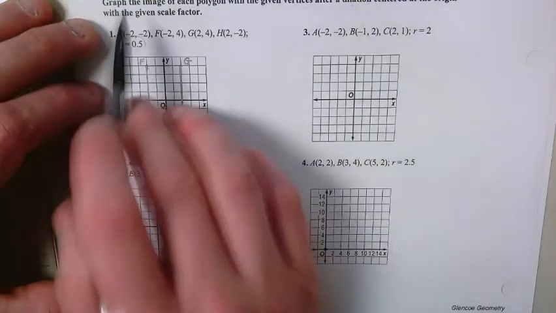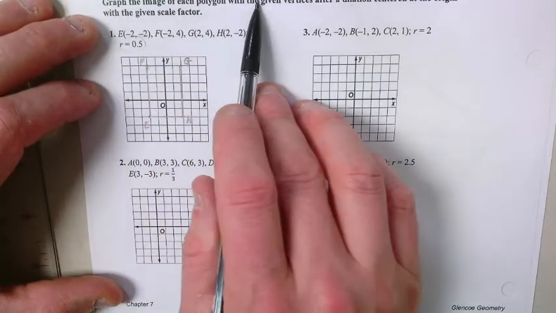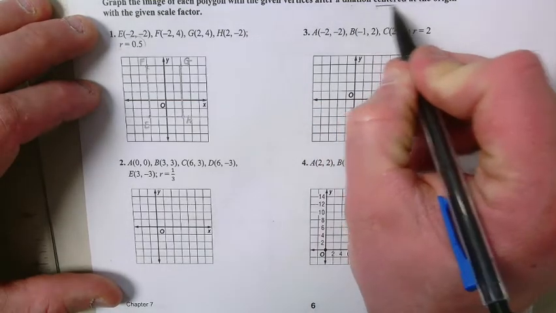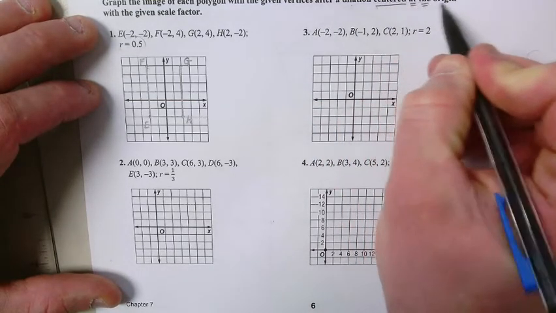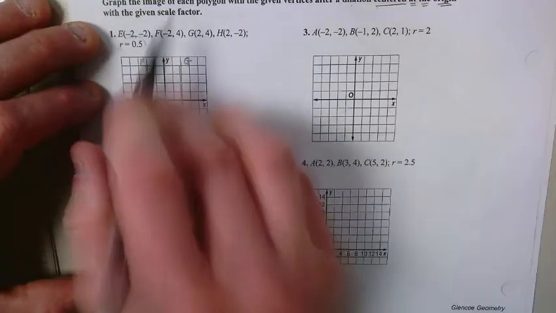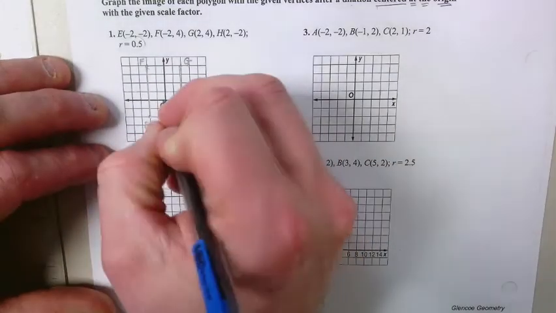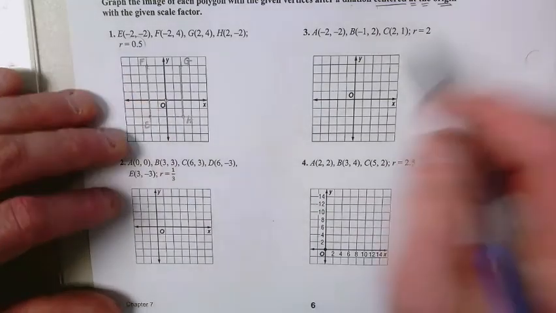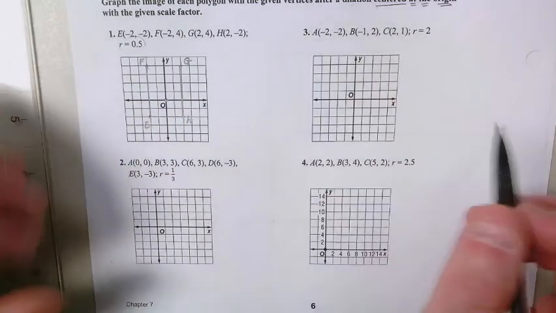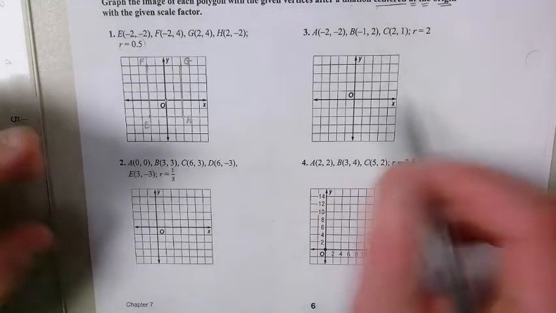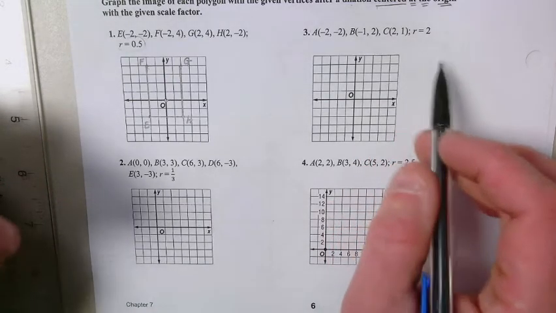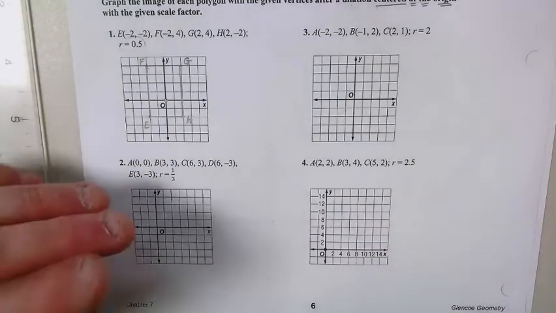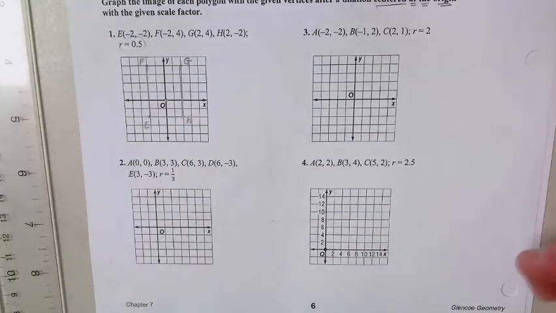Now in each of these, graph the image of each polygon with the given vertices after a dilation centered at the origin. Centered at the origin, okay, with the given scale factor. So all of these is going to have a center of dilation at the origin. Now I will tell you this, I'm going to show you number 3 here in just a second. And I'm actually going to do it with the center of dilation at a different point. I'll fix that over here, but just to show you how the concept still plays out.